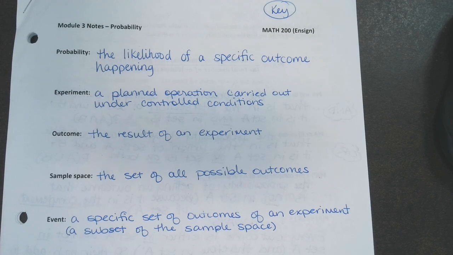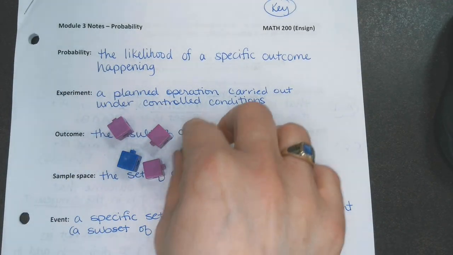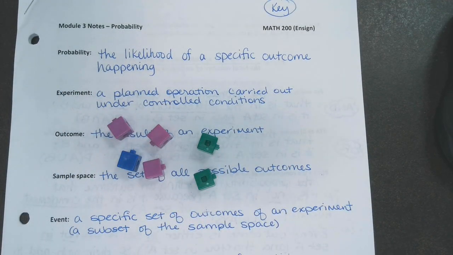The sample space is the set of all possible outcomes. And an event is a specific set of outcomes of an experiment, or it's a subset or part of the sample space. So let's pretend that we were going to reach into a jar and pull out one of these little blocks here, okay? So my sample space would be the set of all possible outcomes. And if all my purples, let's say, are the same, so it doesn't matter which purple I choose, then my sample space would be that I would pick out a blue, purple, or a green, right?